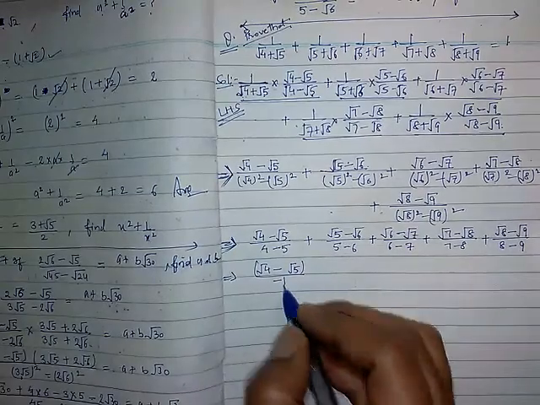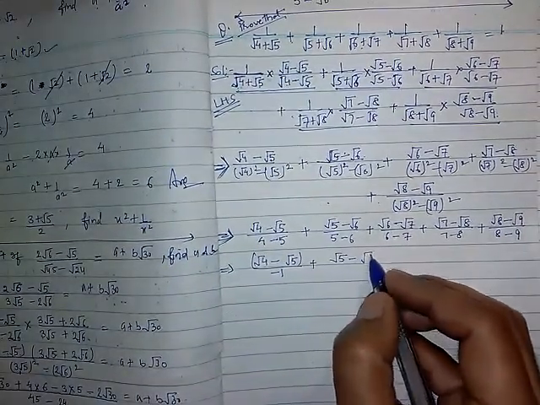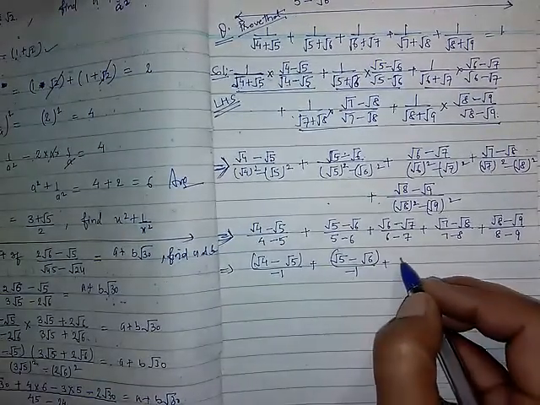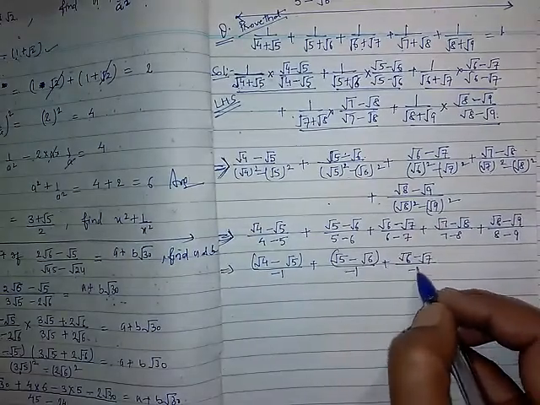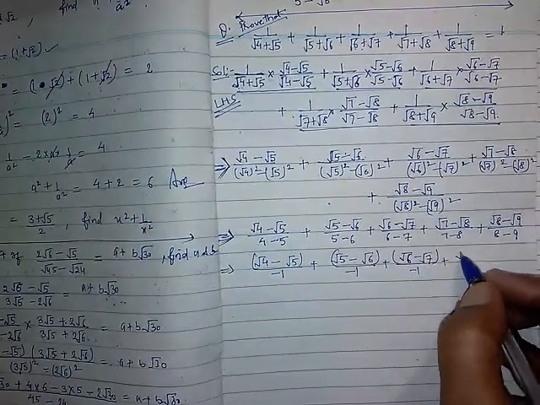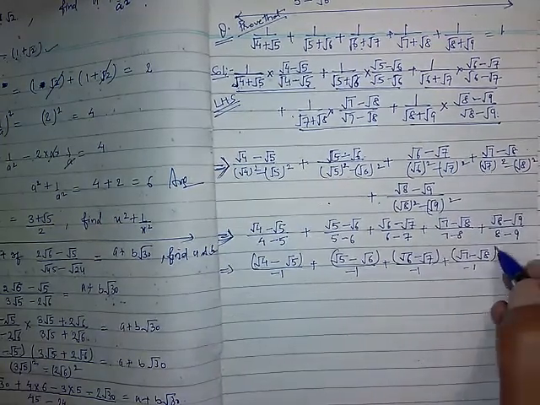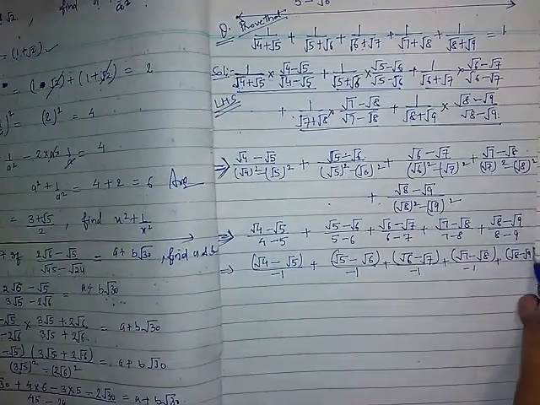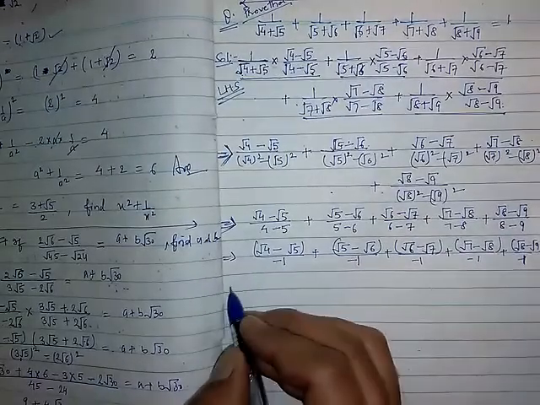4 minus 5 will give you minus 1, and here it will be root 5 minus root 6 taken in bracket upon minus 1, plus root 6 minus root 7 whole upon minus 1 taken in bracket, root 7 minus root 8 whole upon minus 1. You can leave this bracket also, no issue, minus 1. Clear?